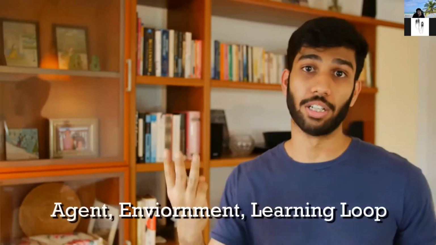Now let's move on to the actual AI implementation. The AI is actually divided into three broad categories: the agent, the environment, and the learning loop. The agent is the actual AI that controls the dinosaur and is responsible for choosing what actions to take and also learning from those actions based on the reward it gets.